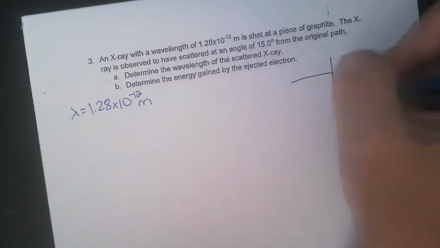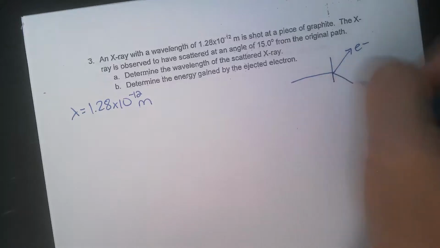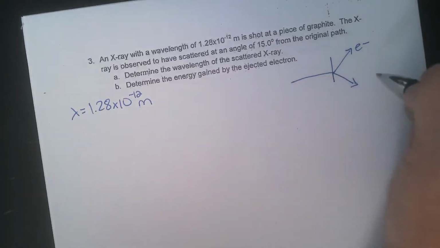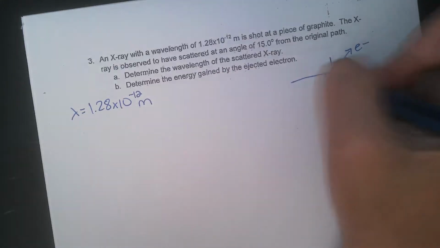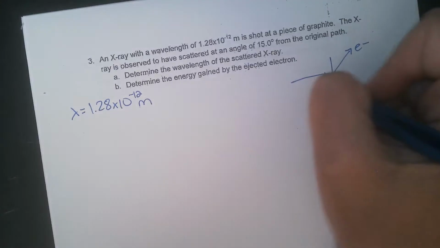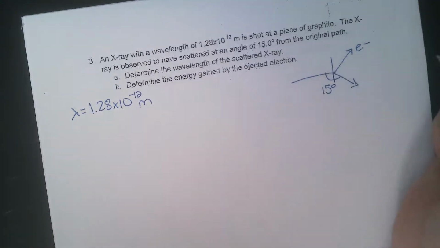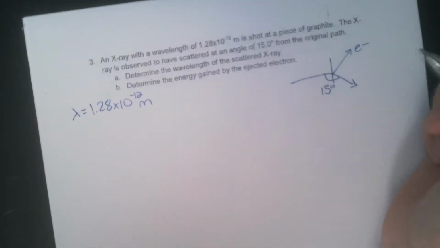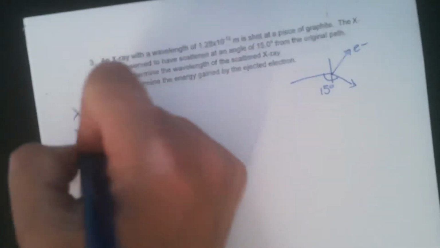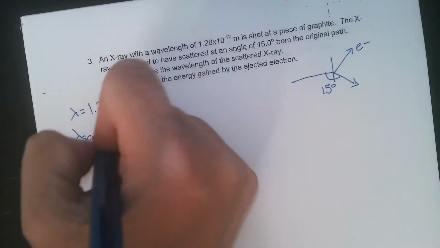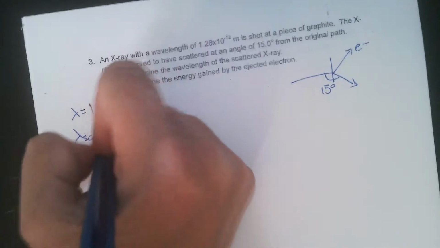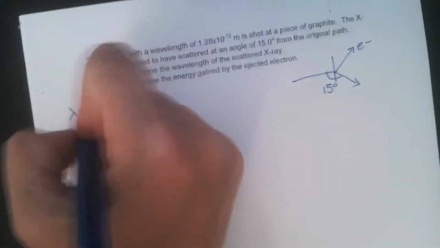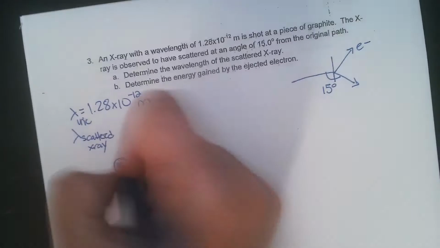The electron goes one way, the scattered wave goes the other direction, and this angle here, which doesn't represent it very well, is 15 degrees from the original path. Determine the wavelength of the scattered X-ray. This is the incident X-ray. This is the first problem.